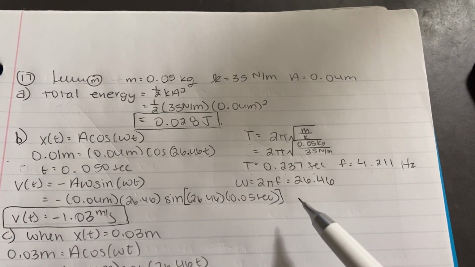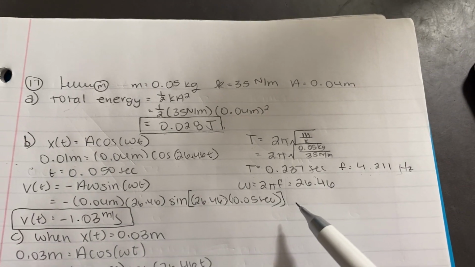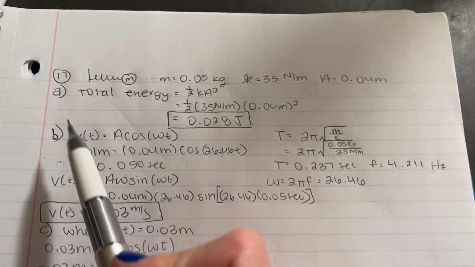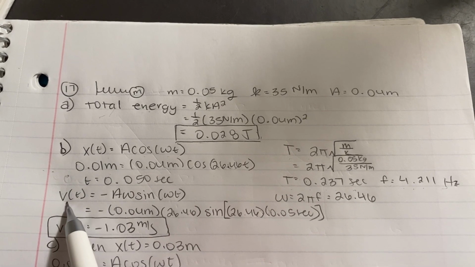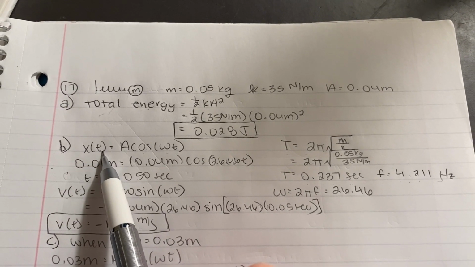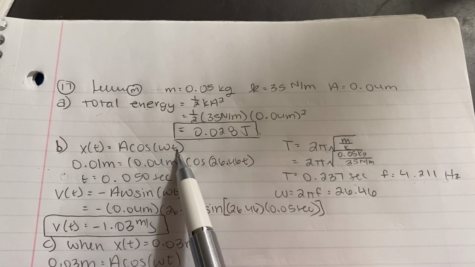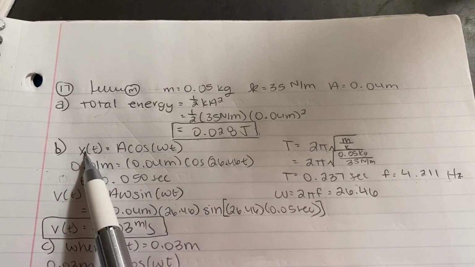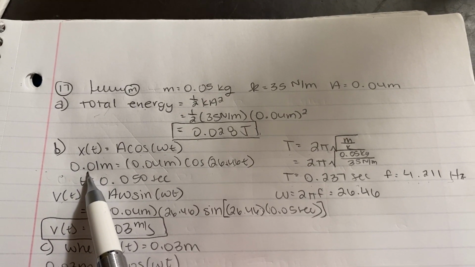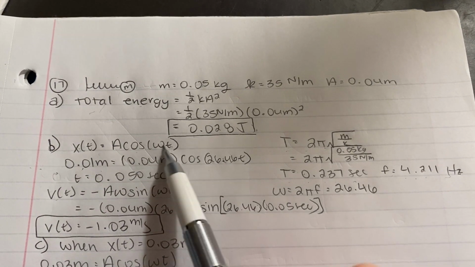The second one is a little more difficult. You have to find the speed of the object when the position is 1 centimeter. In order to solve for this, I use the position and velocity equations that we derived the other day. We know that the position at a given time t is going to be the amplitude times cosine of the angular frequency times time. And we know the position is going to be 0.01 meters. We know the amplitude and cosine, but we don't know what ω is.